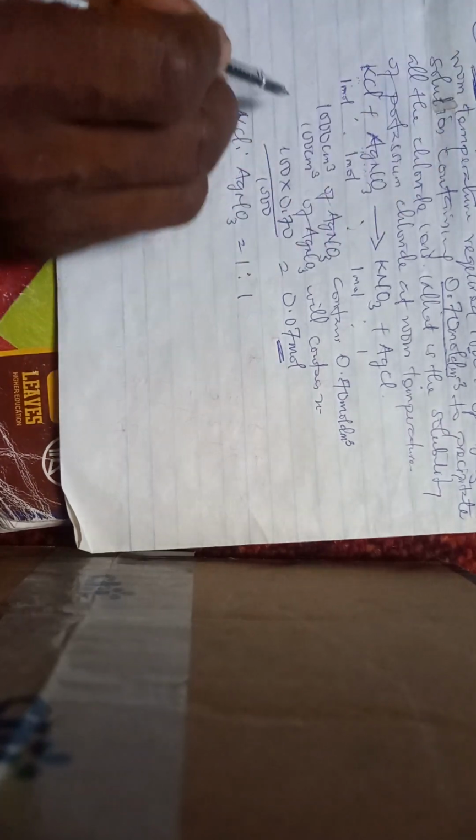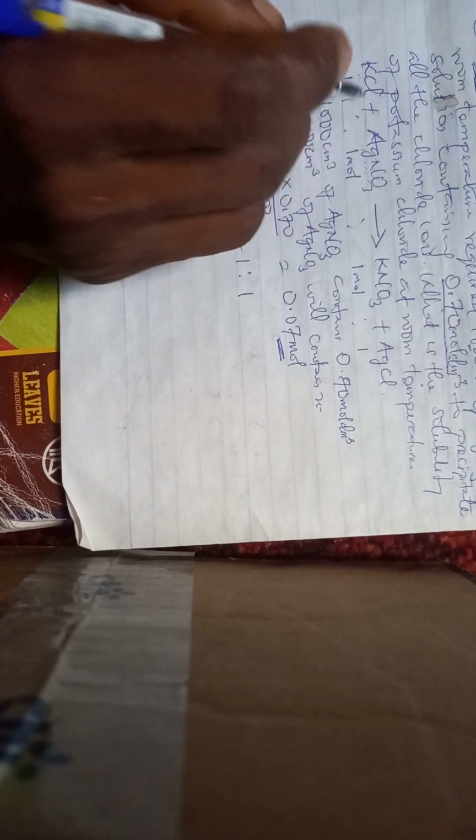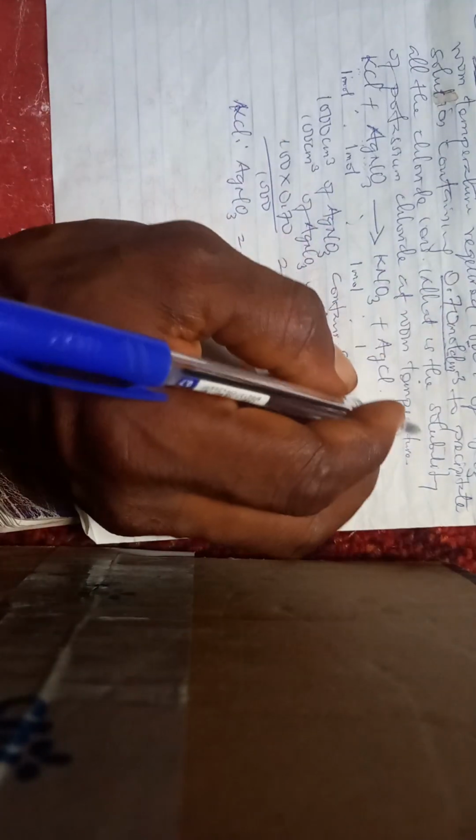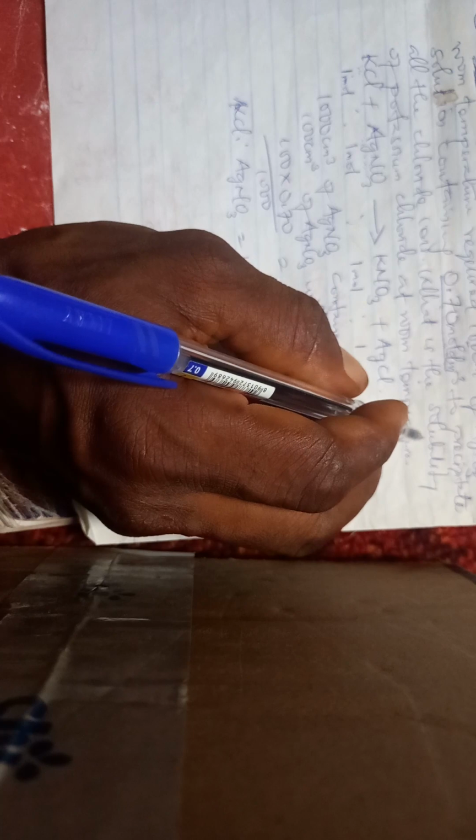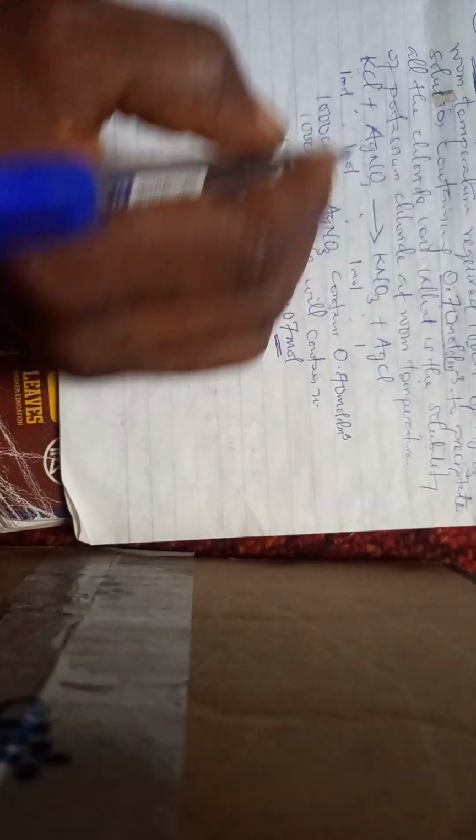So therefore we have known the amount in 15 cm cube because it's 1:1. So normally when they ask for solubility, they are asking for the amount in 1000. So we just use the information given on silver nitrate to get the amount in 15 cm cube of this. Then we calculate for 1000 of it. I hope you get it.